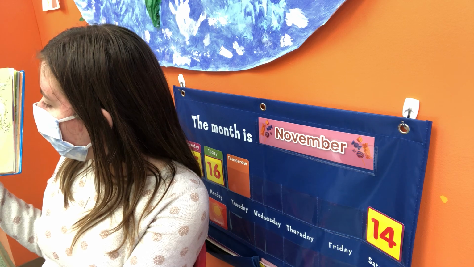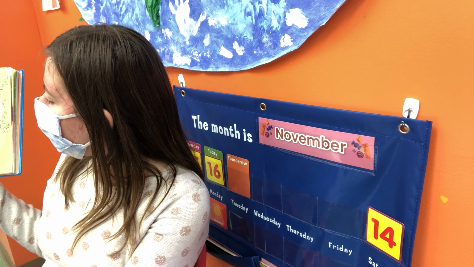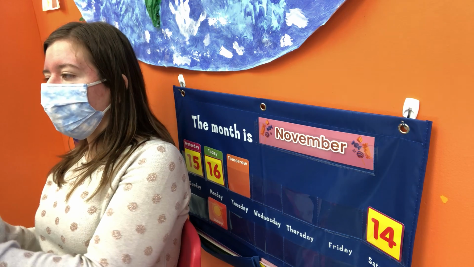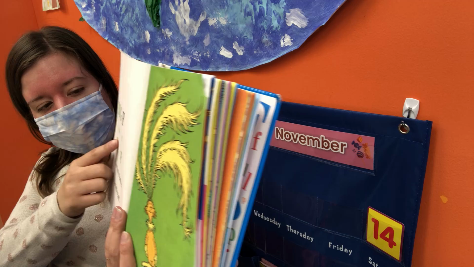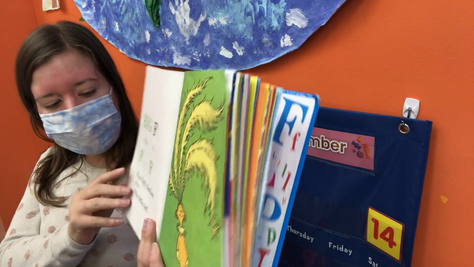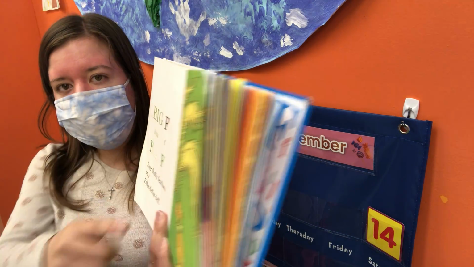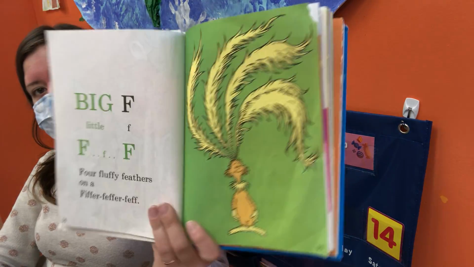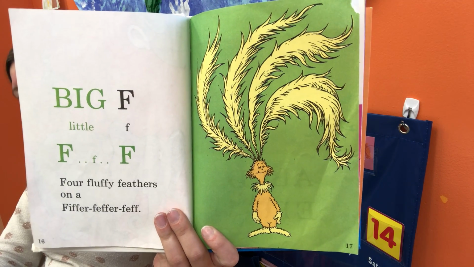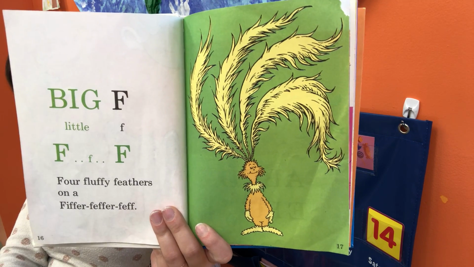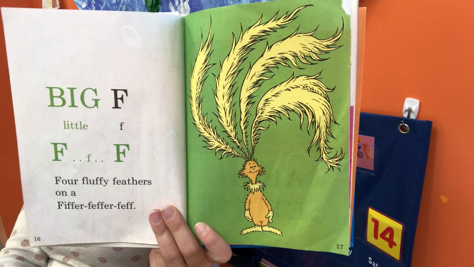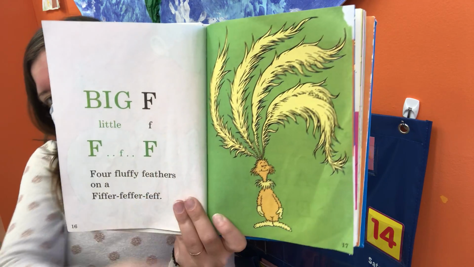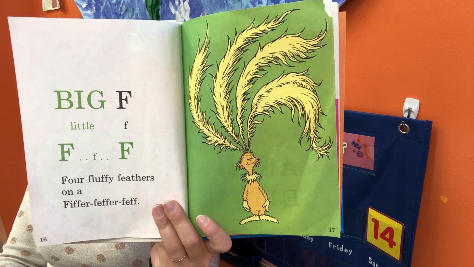Big F, little f. F, F, F. Four fluffy feathers on a fiffer, buffer, fluff. So they're telling us this is big F and this is little f. And they said four begins with the letter F. Fluffy feathers begin with the letter F. And the number 4 is here. There's four feathers: 1, 2, 3, 4. Four begins with the letter F.